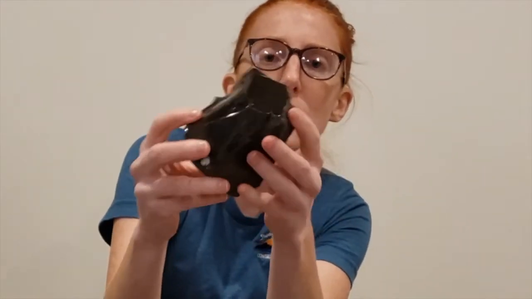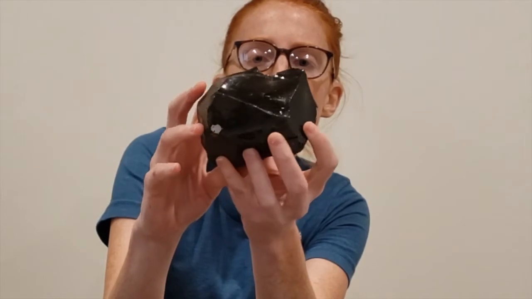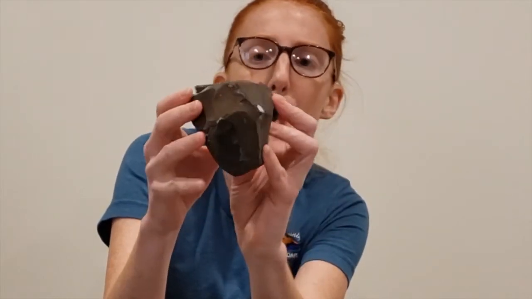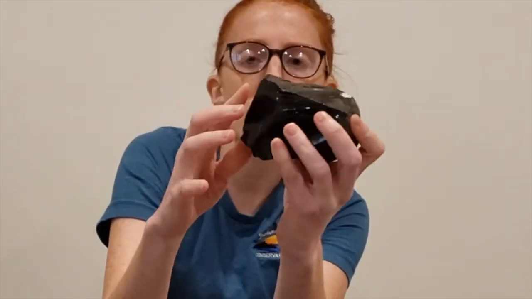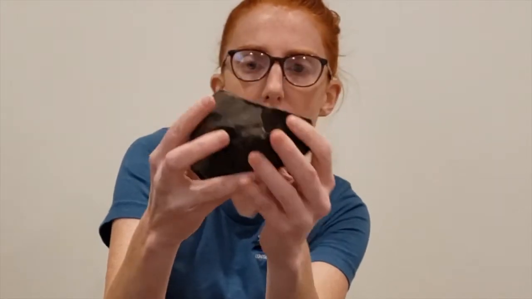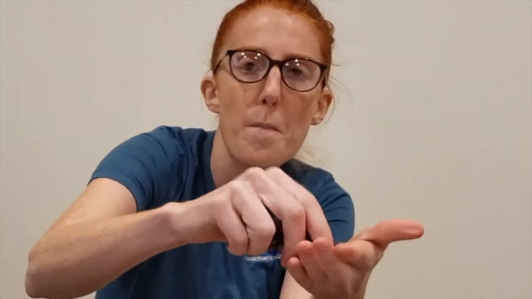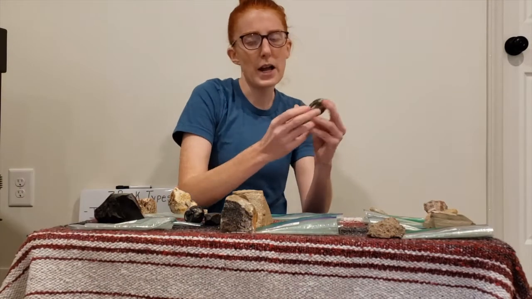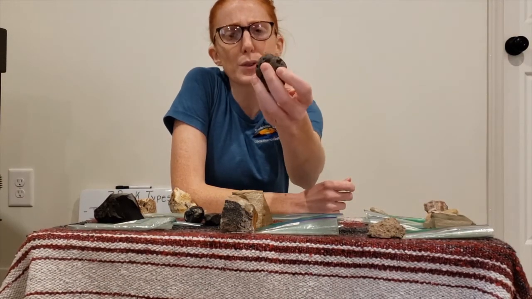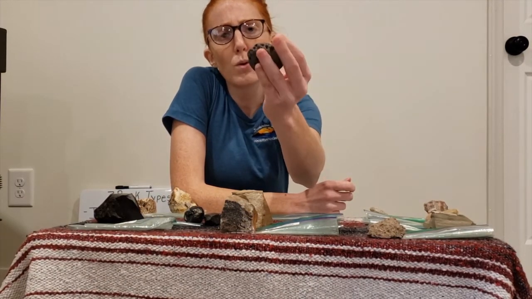So it was a really good rock to use for Native Americans when they were creating sharp points. So this is obsidian right here. It's a fairly large chunk of obsidian. And then I have 2 smaller chunks of obsidian as well. So that's obsidian.